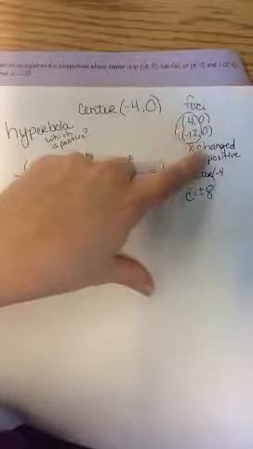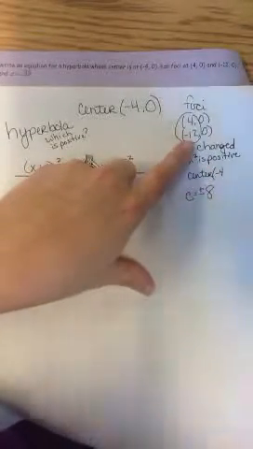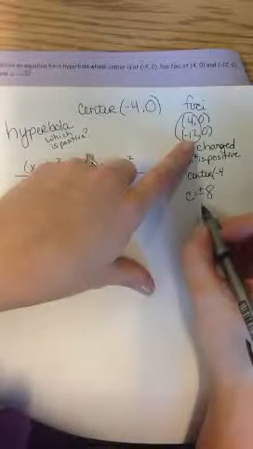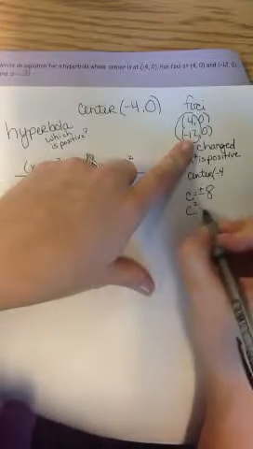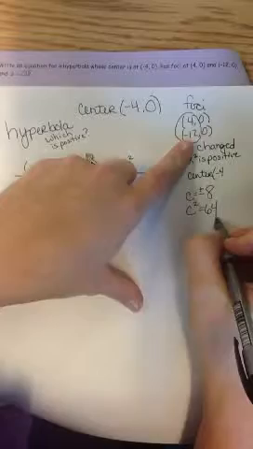So look back at that again. -4 to 4 is 8 spots. -4 to -12 is 8 as well, and it should be the same number always. So C squared equals 64.